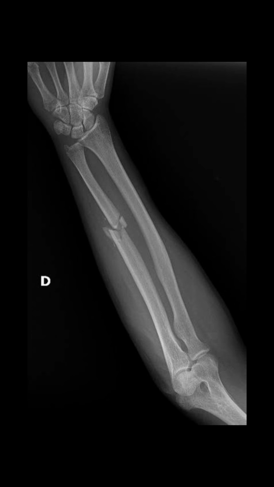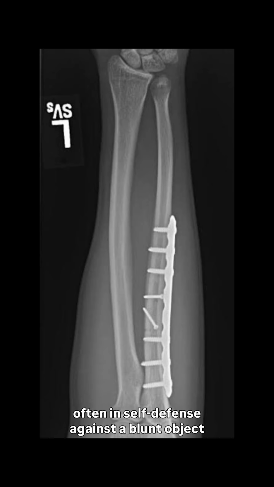Next, we have the nightstick fracture, that is ulnar shaft fracture, which occurs because of direct trauma, often in self-defense against a blunt object. Treatment will be open reduction and internal fixation.